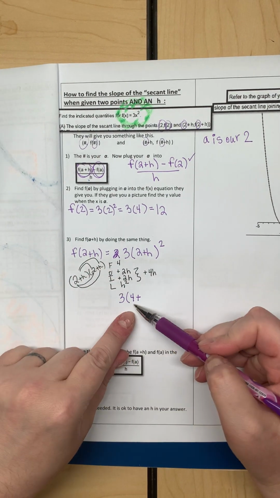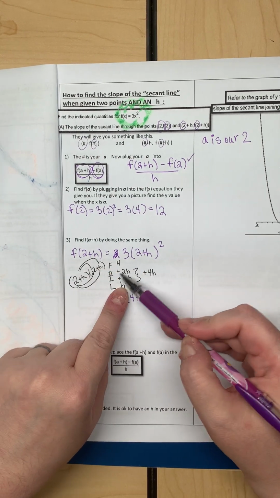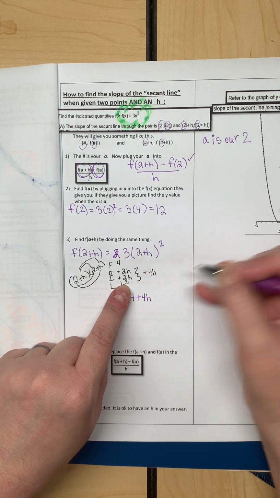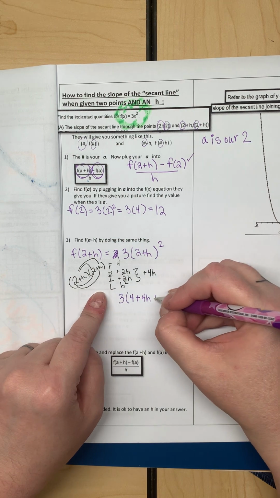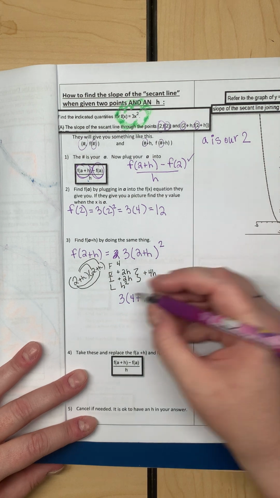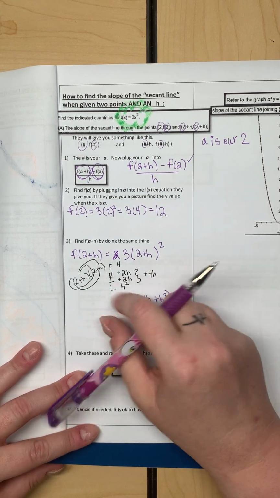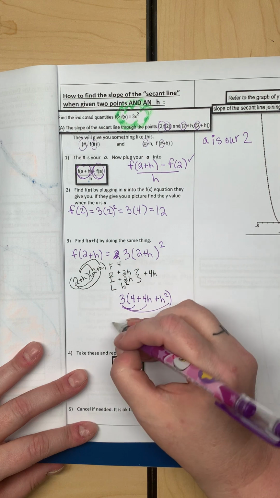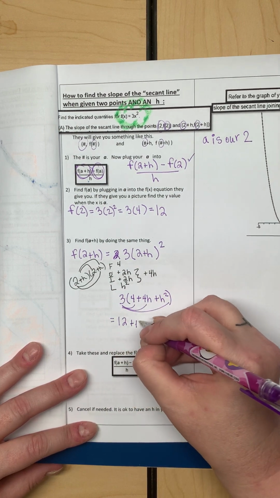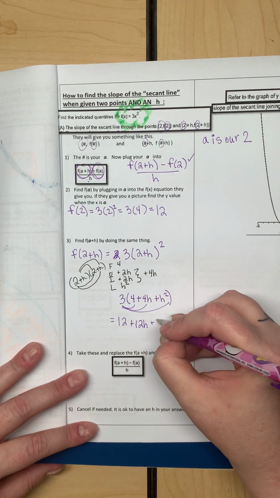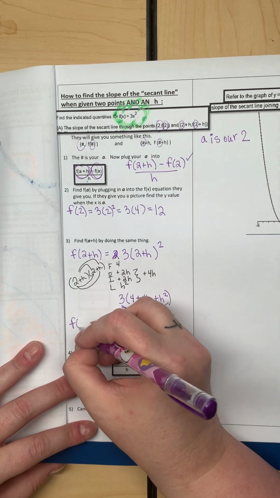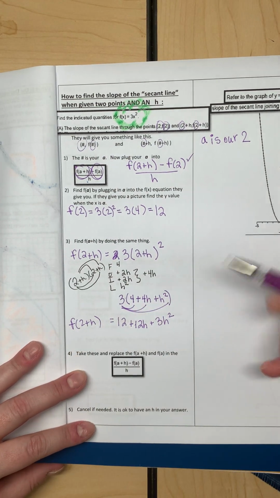So I wrote down a 4 from the F. The O and I, we went ahead and added in our head, and it makes 4h. And then the L was h squared. Let's multiply the 3, and then we'll be done with this f of 2 plus h. So 3 times 4, 12, plus 3 times 4h, 12h, plus 3 times h squared, 3h squared. And that's what this f of 2 plus h business was.